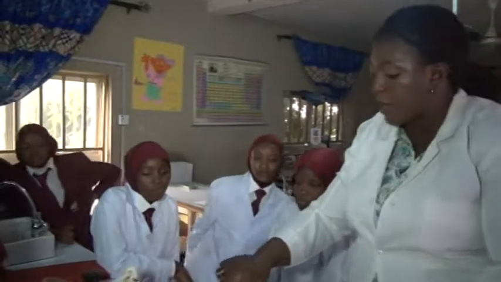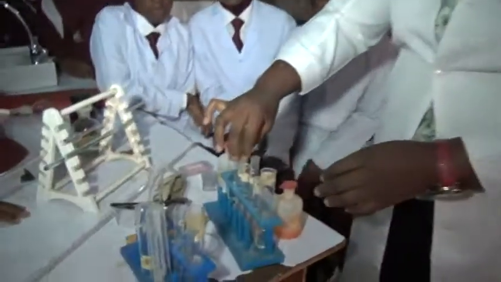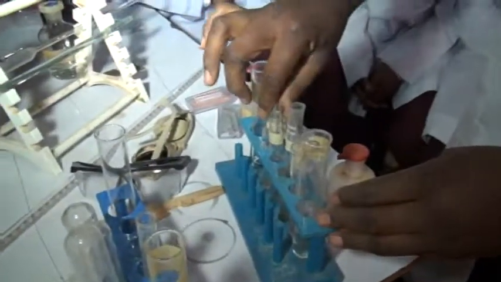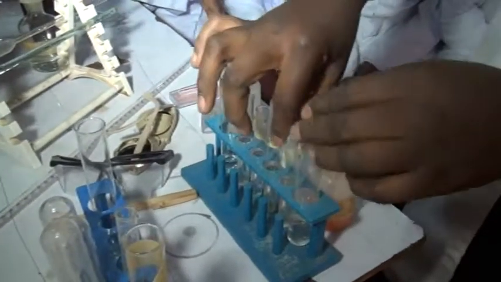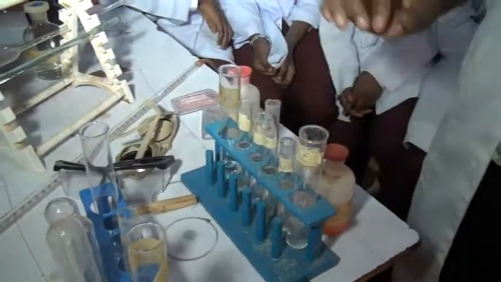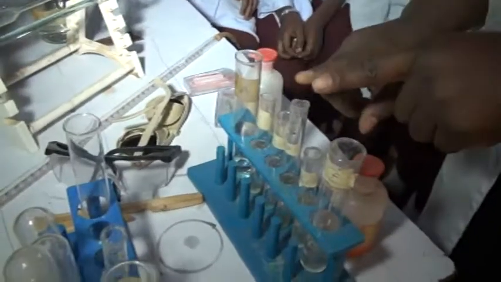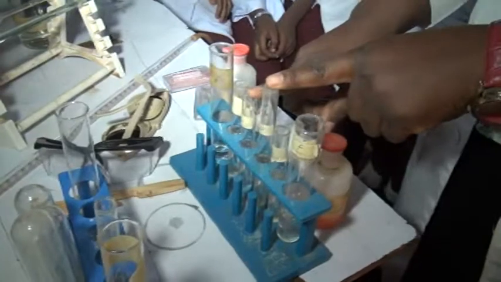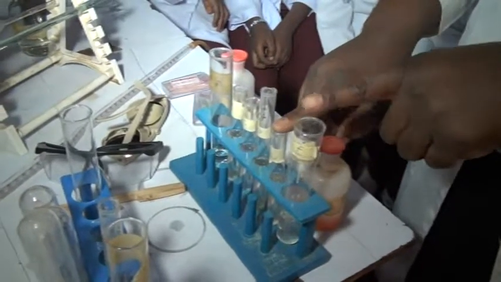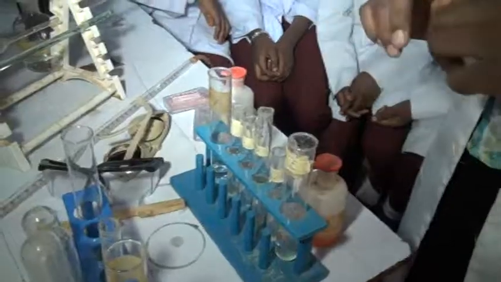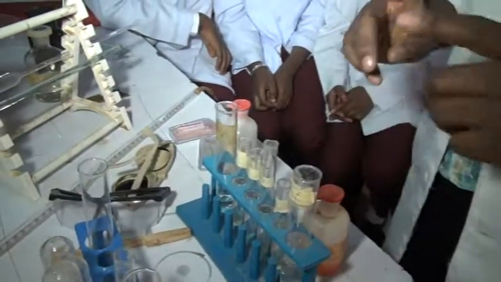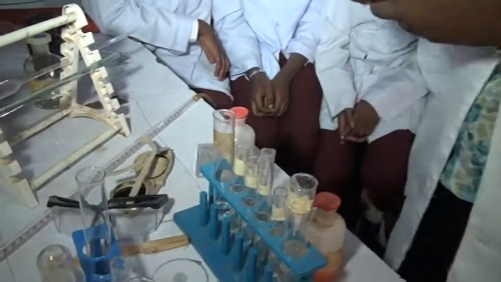Now, you can see I labeled my test tubes A, B, C, D, E, and F. It means that A and B are either acid or base, C and D, acid and base, E and F, acid and base. But we don't know which one is acid and which one is base. So we are going to identify them now.